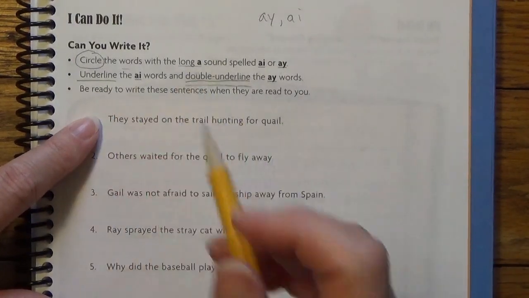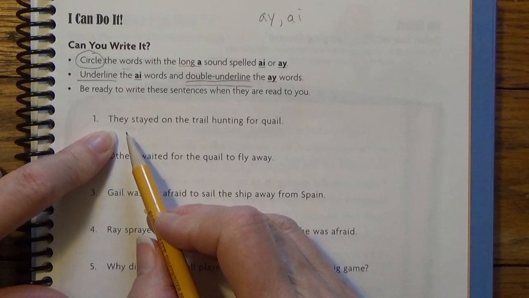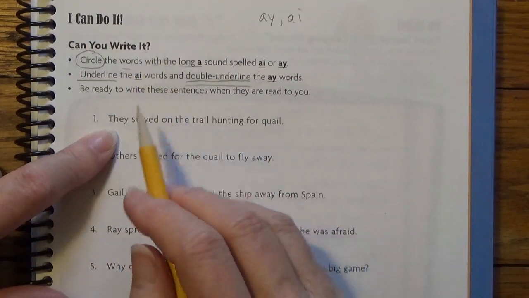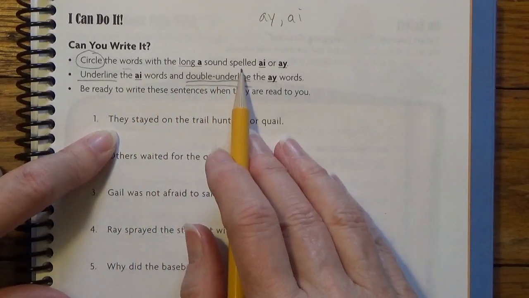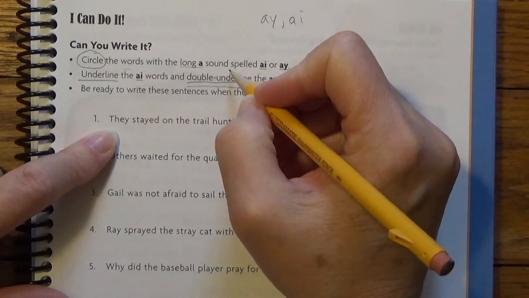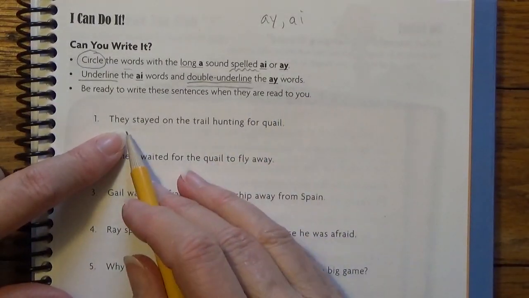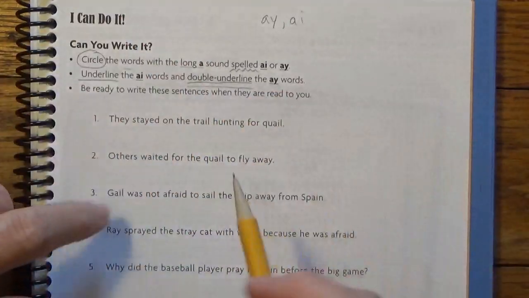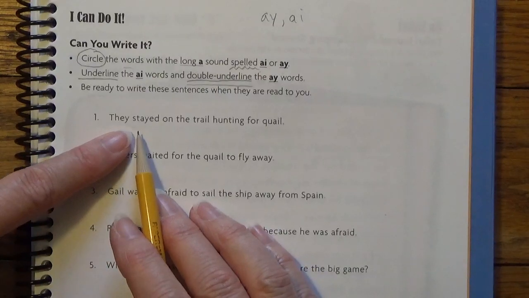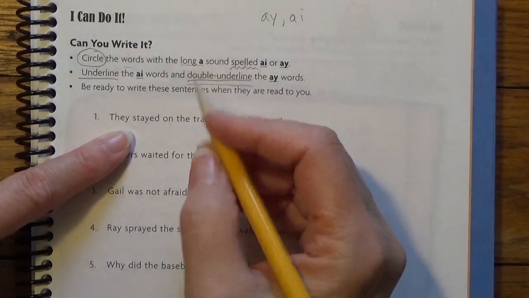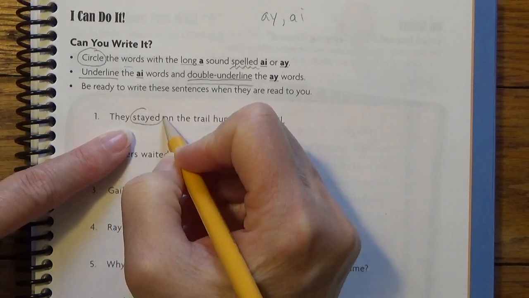Circle the words with long A. They stay. Now would I circle "they"? It sounds like it, but no, don't circle "they," because it's not spelled with the long A pattern. That's one of our heart words, so we don't want to use that today. Stayed, that's spelled with A-Y, I mean A-Y or A-I, so I'm going to circle the whole word.